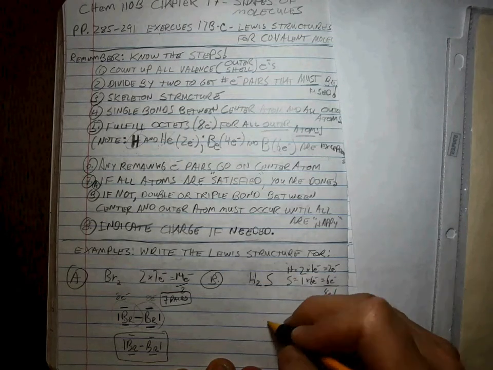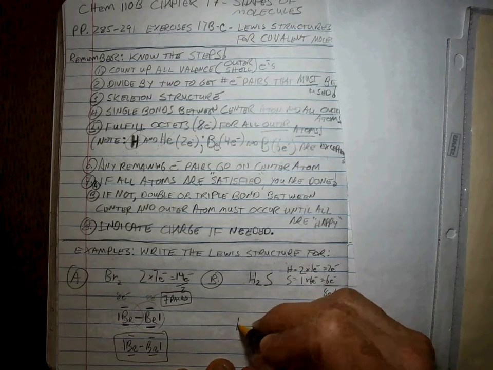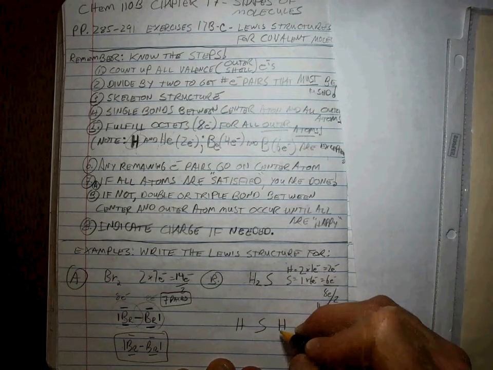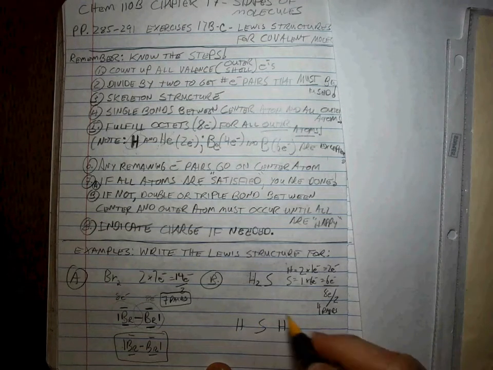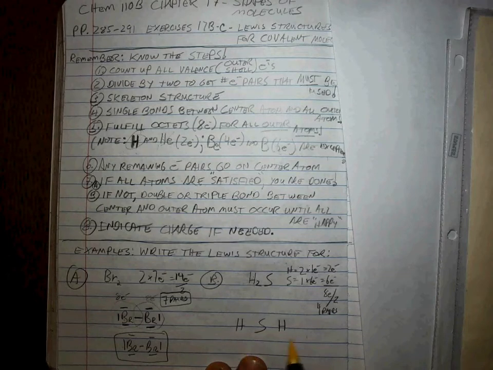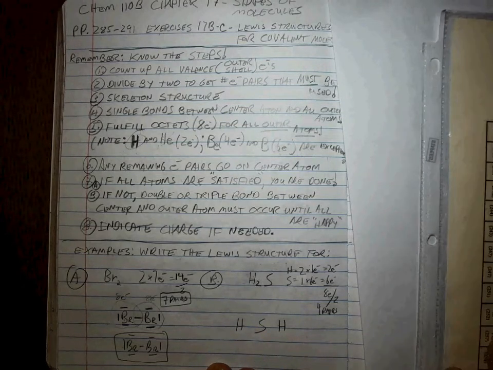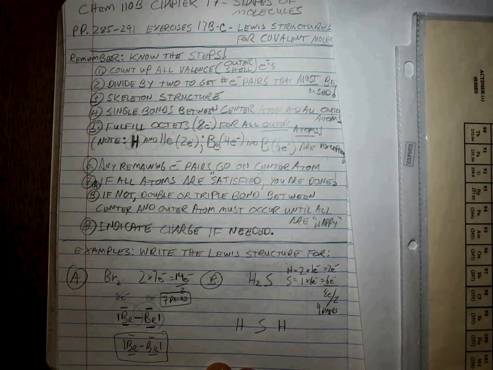Hydrogen can never be in the middle, so the hydrogens are attached to the sulfur. That's the skeleton structure. We could also write it like an H down here, it doesn't matter. All we're trying to do is get the electrons spread around all the atoms so that everybody's happy. We'll deal with how they're connected later.